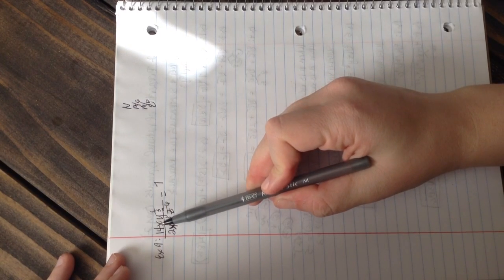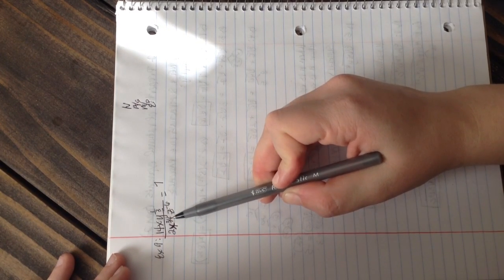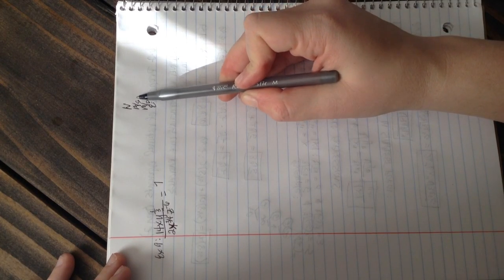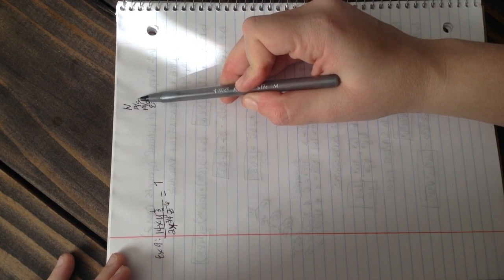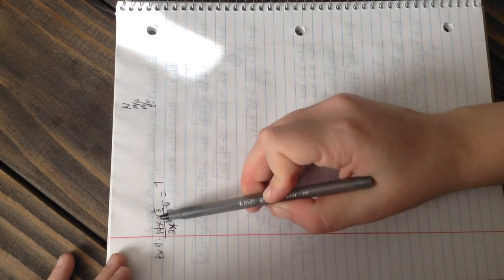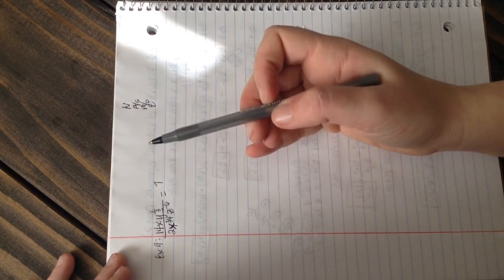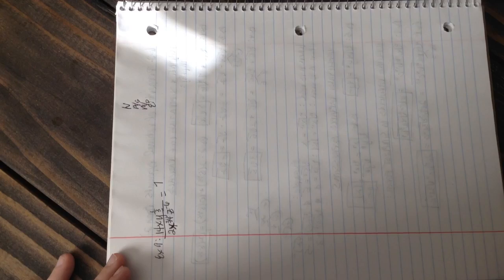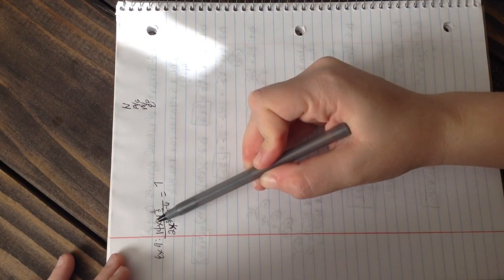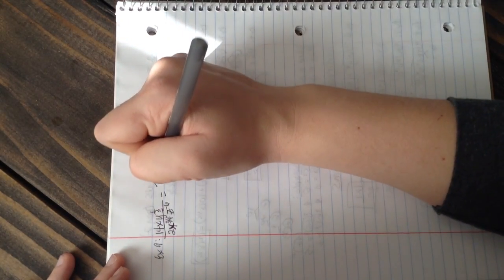Now I've got x divided by x to the 3/4. Again, we are dividing, so we'll need to take one step up and do subtraction. X, you should know by now, has a secret exponent of 1. So I've got 1 minus 3/4.